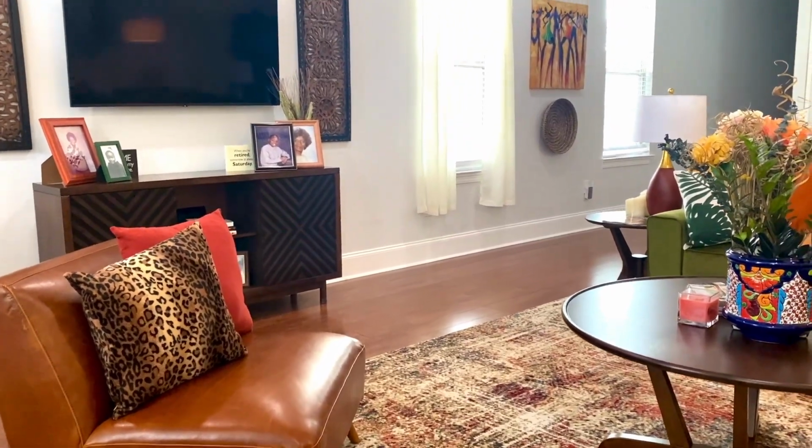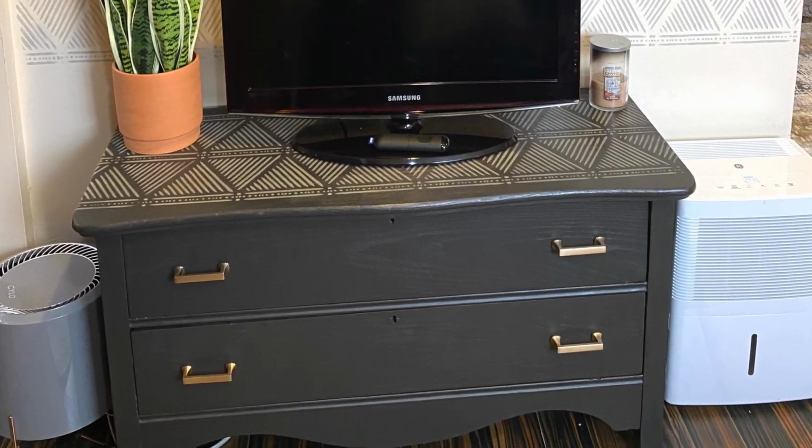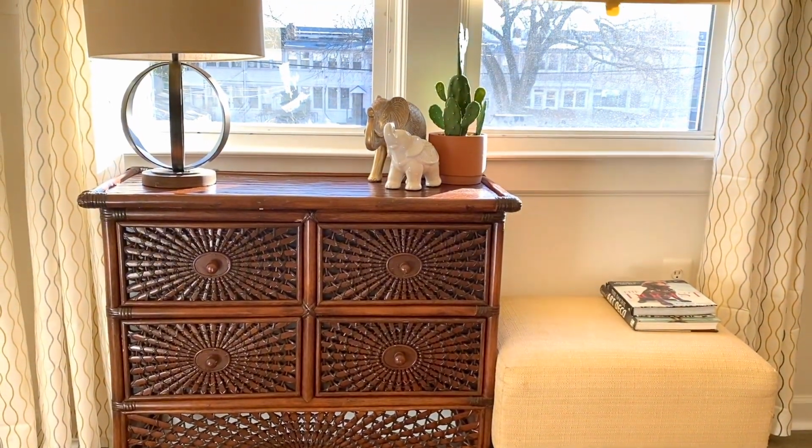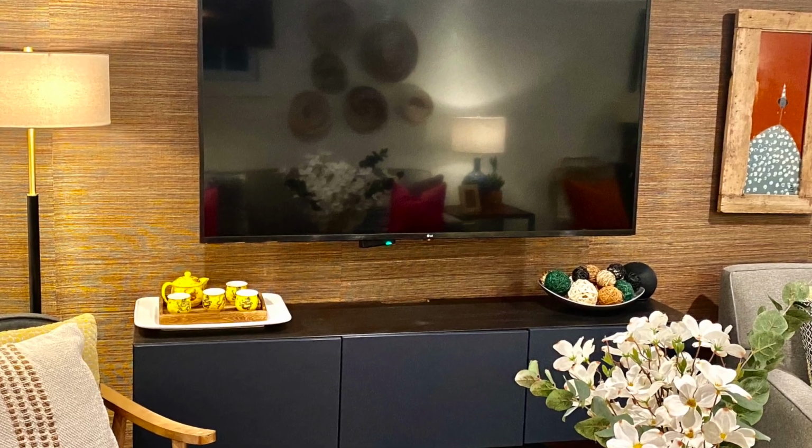Sideboards, credenzas, and repurposed vintage dressers are wonderful for storage, holding decor, and family photos.